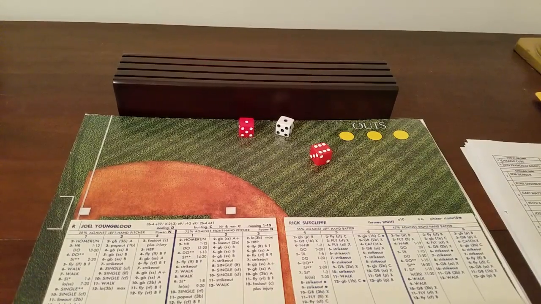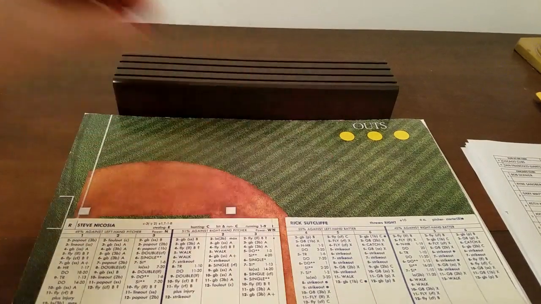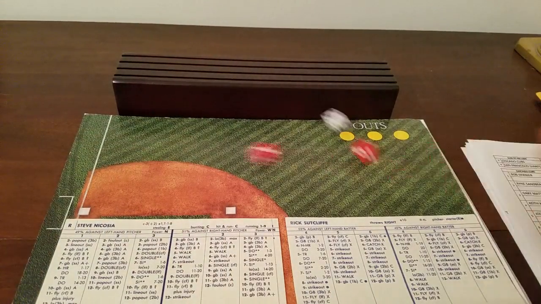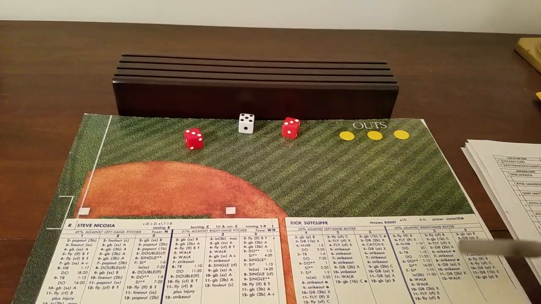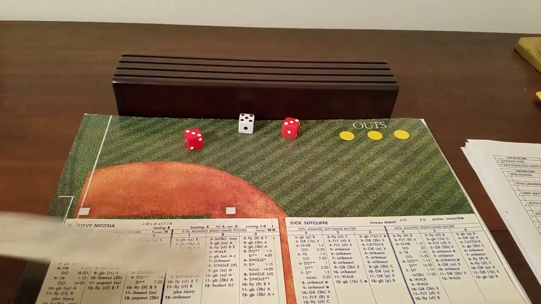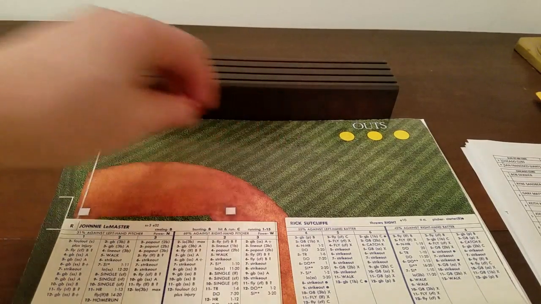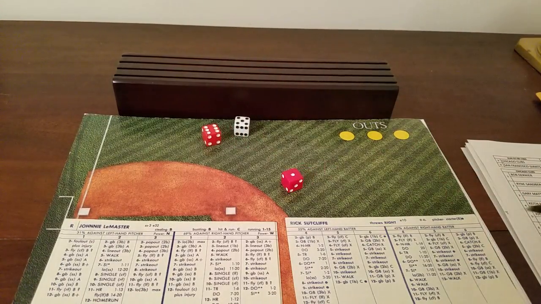So Sutcliffe walks the leadoff batter. Brings up Steve Nicosia, the catcher. They can certainly use a double play here. 5-6 is a strikeout, so they'll take that part of it. Nothing wrong with the strikeout. Here's Johnny LeMaster. That's a 5-7. Another strikeout. So Sutcliffe likes that column 5.